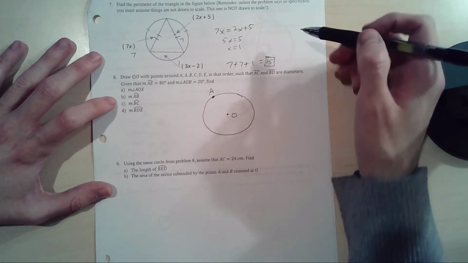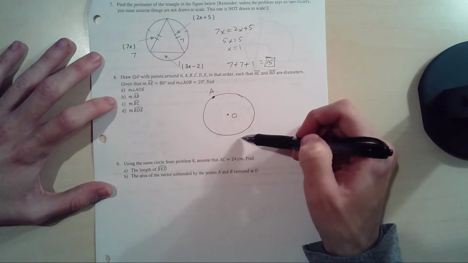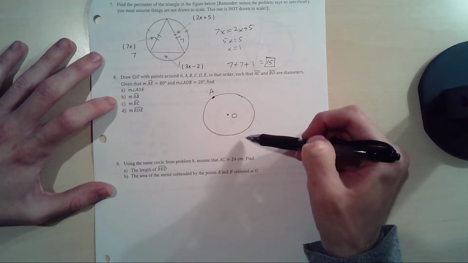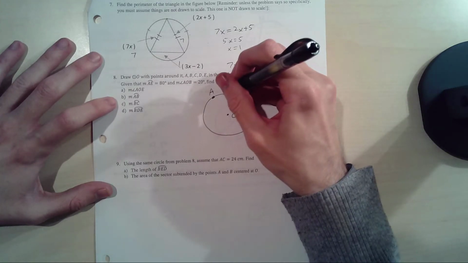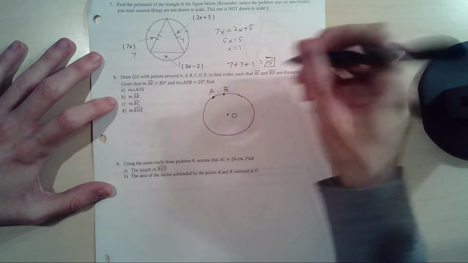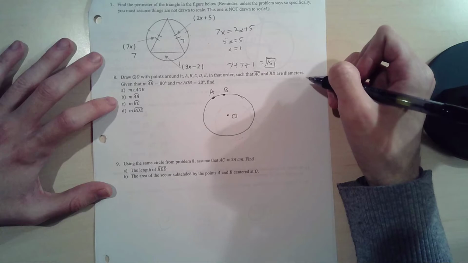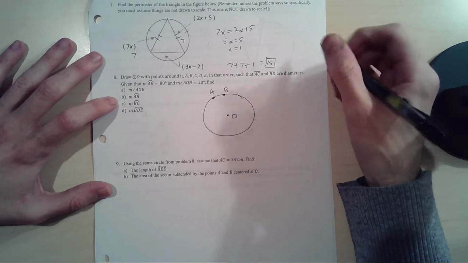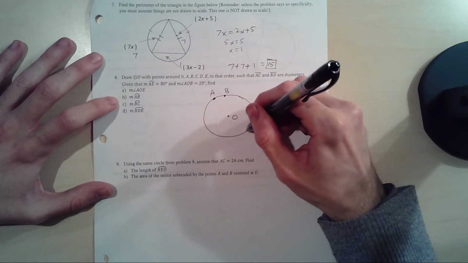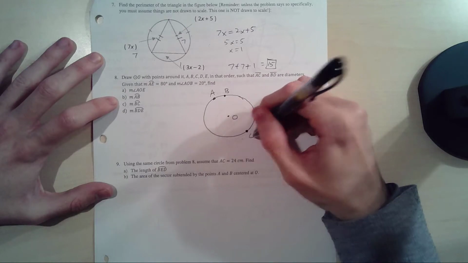When I say in order, you can either go to the left, counterclockwise, or to the right, clockwise. Arbitrarily, I'm choosing this guy right here to be letter B. There's absolutely no reason I picked that point. I could have picked anywhere else in the entire circle. But the next point is important. It must be directly opposite from A.